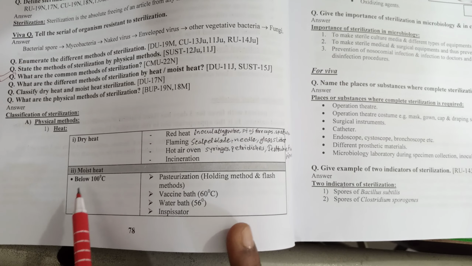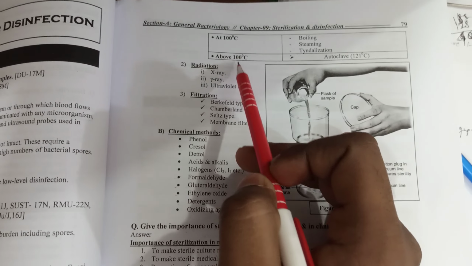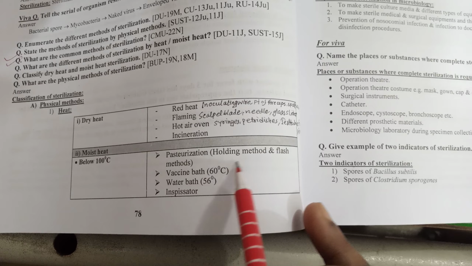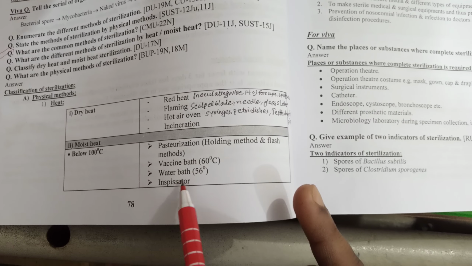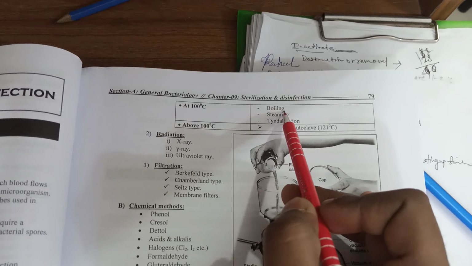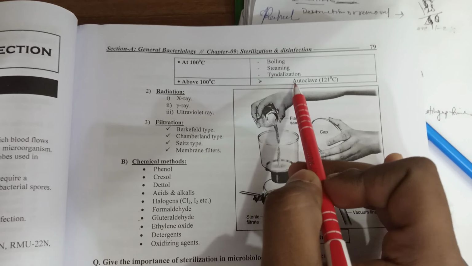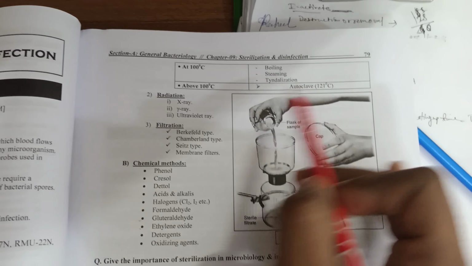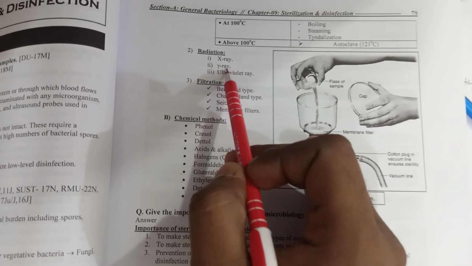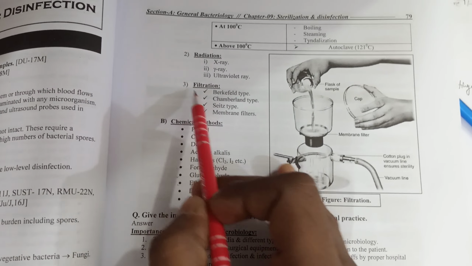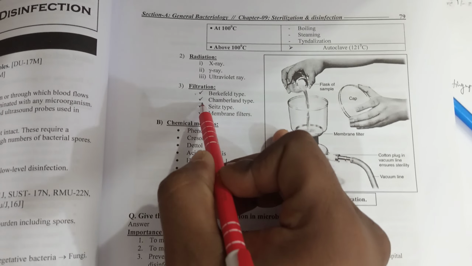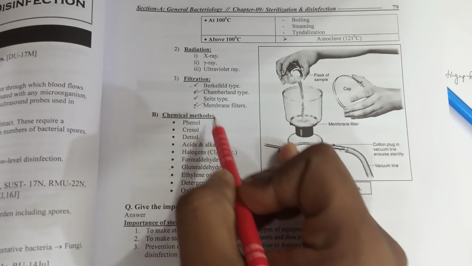Then moist heat: below 100 degrees centigrade, at 100 degrees centigrade, and above 100 degrees centigrade. Below 100 degrees centigrade, examples are pasteurization, vaccine bath, and water bath. At 100 degrees centigrade: boiling, steaming, and tyndalization. Above 100 degrees: autoclave, 121 degrees centigrade. And radiation: X-ray, gamma ray, and ultraviolet ray. And filtration: Berkefeld type, Chamberland type, and membrane filter.